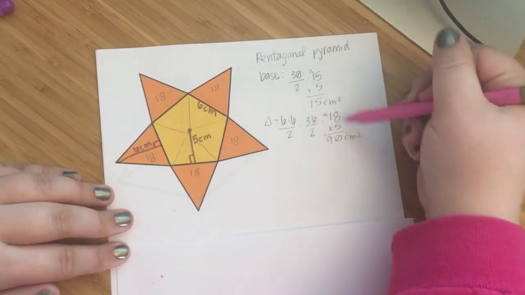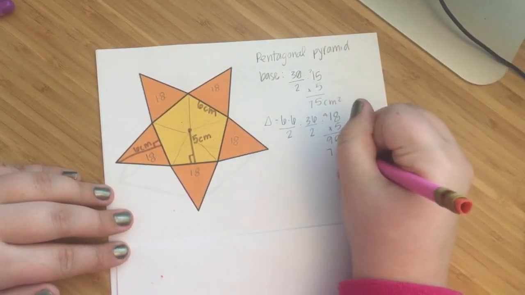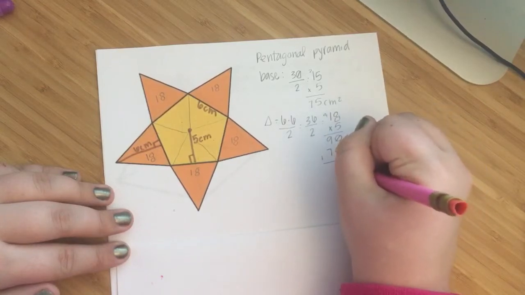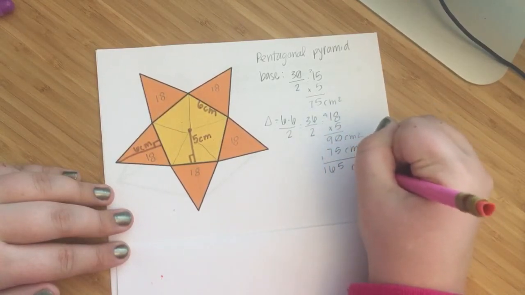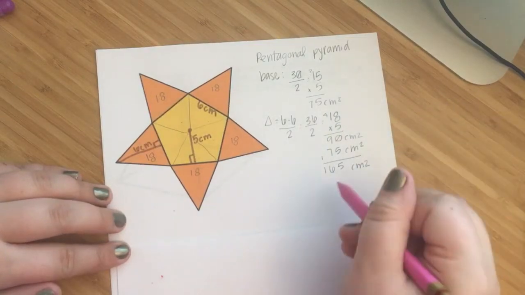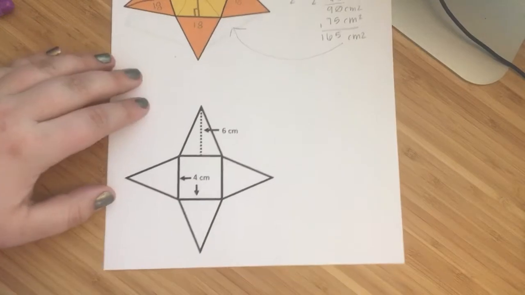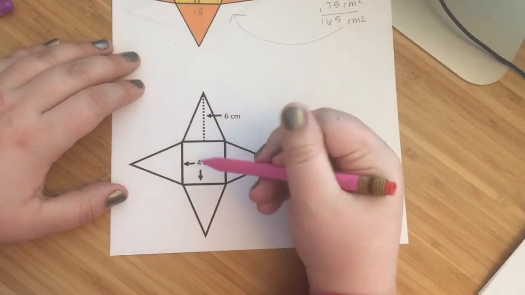My final step is to add them together. So 75 plus 90, or 90 plus 75, and I would get a final answer of 165 centimeters squared. So that's the total surface area of that pentagonal pyramid. Let's look at another one.